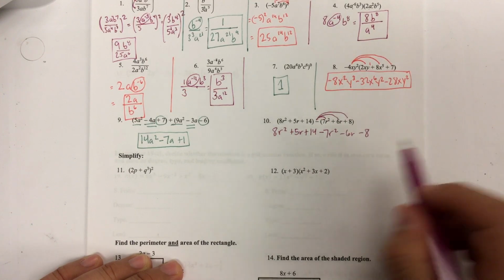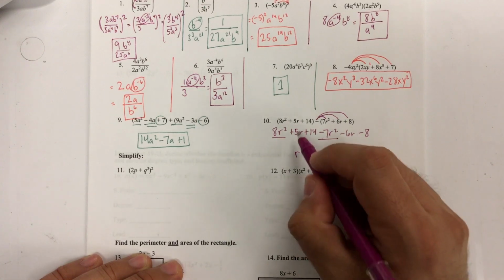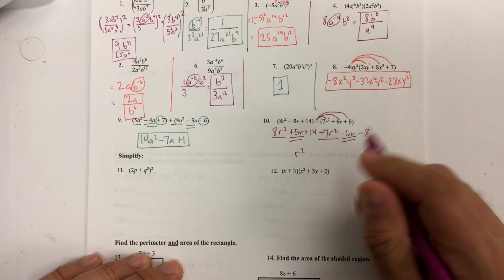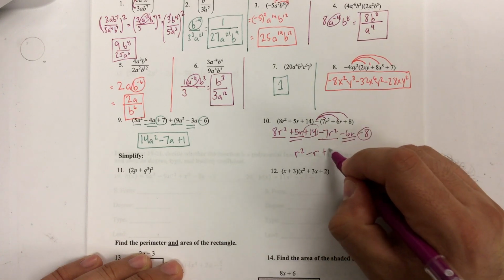minus 8. Now we combine like terms, so 8r squared minus 7r squared is 1r squared. 5r minus 6r is negative r. And then 14 minus 8 is positive 6.